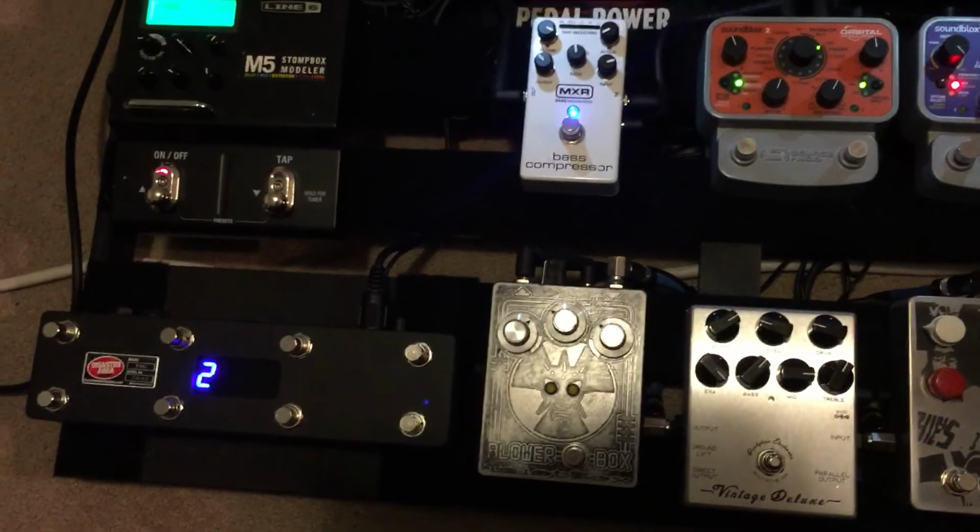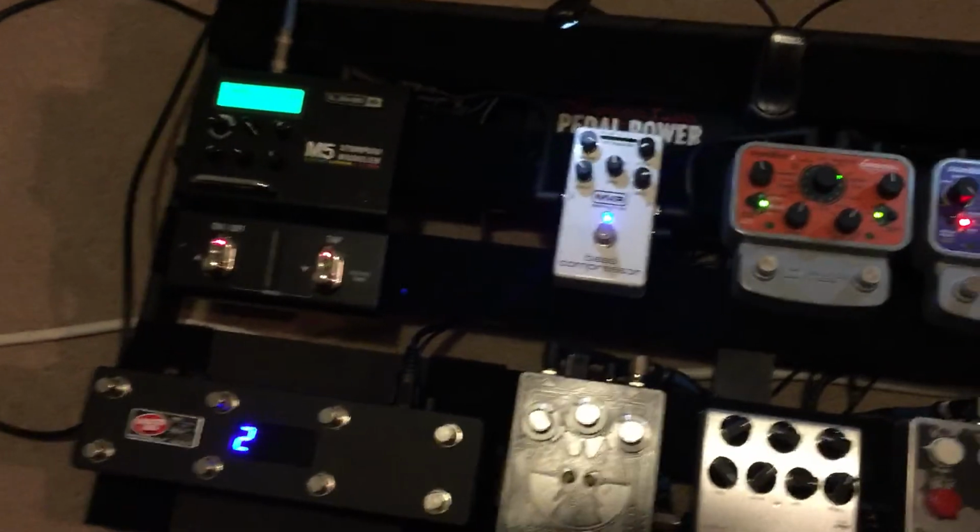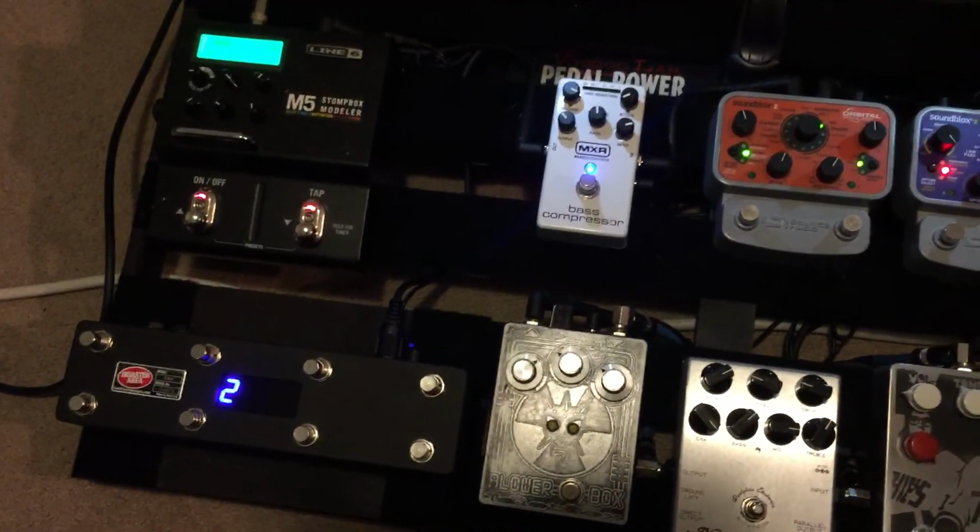And I guess that's about it. Hopefully this helps a little bit in understanding how you can use MIDI on your pedalboard, and it makes things quite a bit easier if you ask me. Thanks.